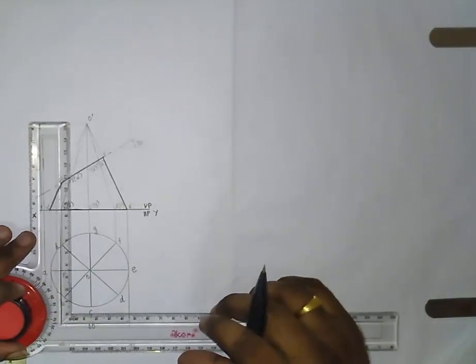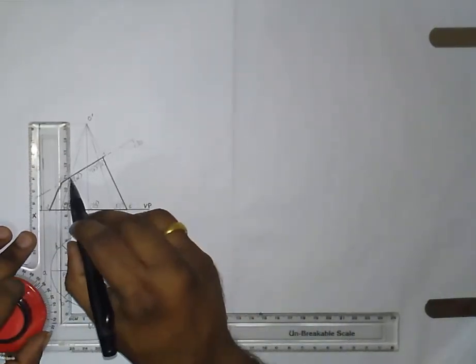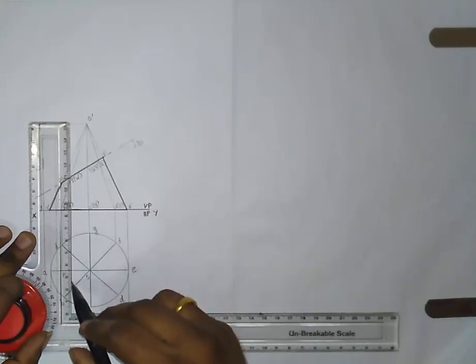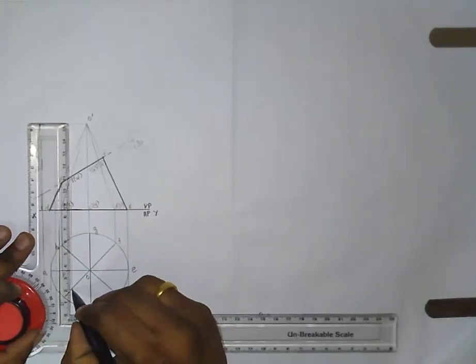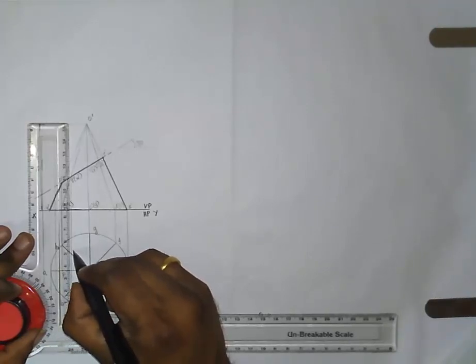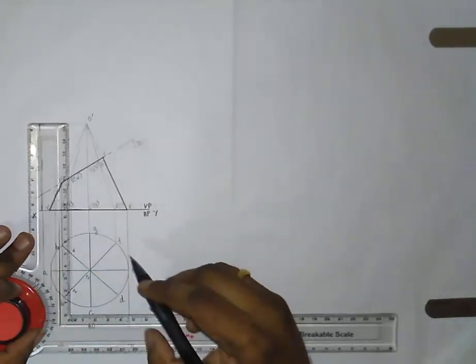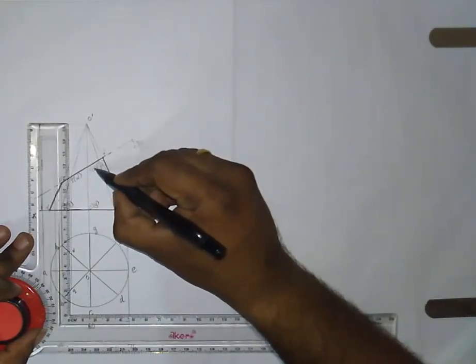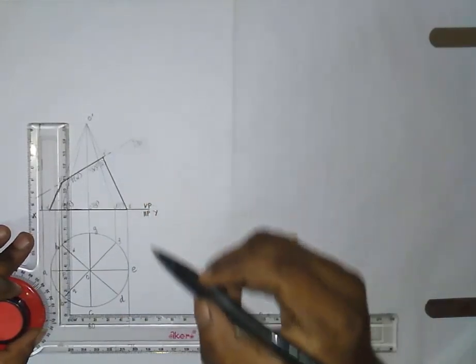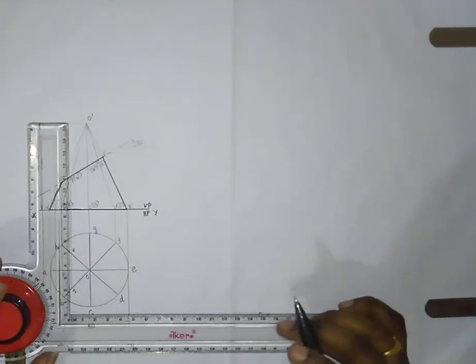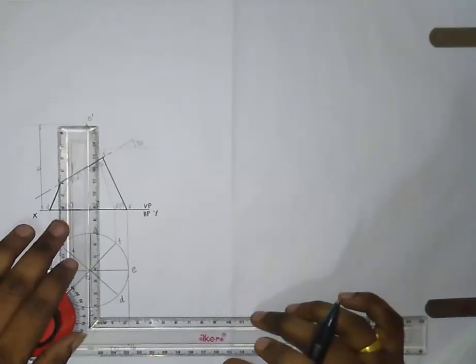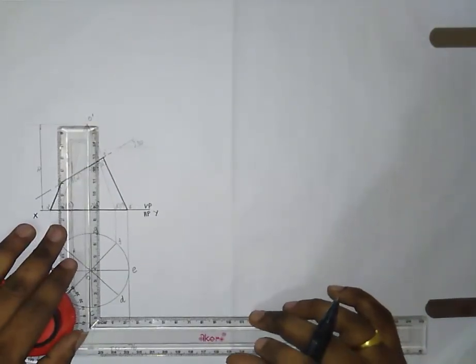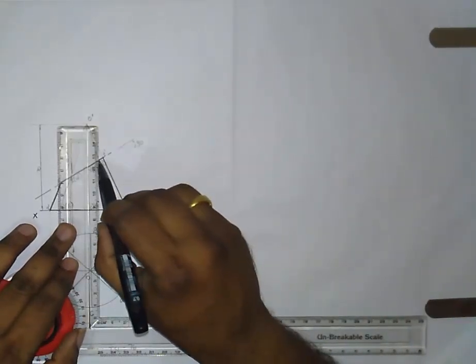Now Q and W have to be transferred. Q is in the visible edge OB. So here point Q will come. Here invisible point W will come. Now R and V have to be transferred by the method which we discussed in the last video. So now the points S and U have to be transferred.